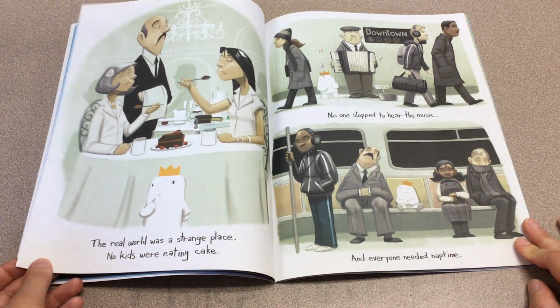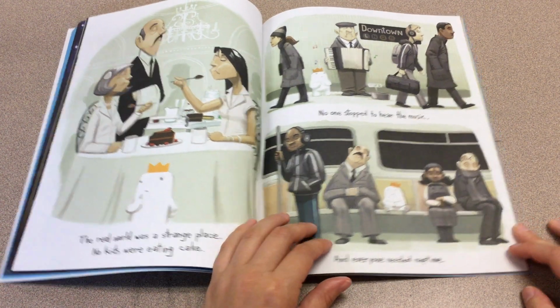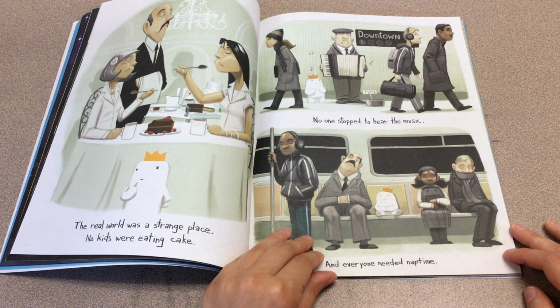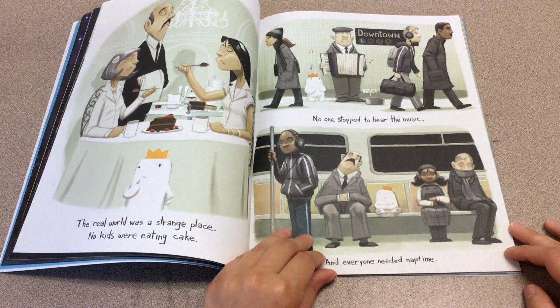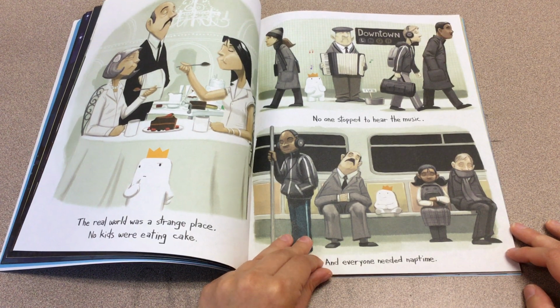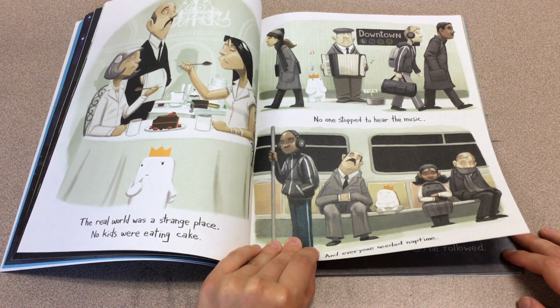Now he's in a restaurant. He looks sort of confused. People above him look like they're eating a yummy piece of cake. Now he's down in the subway. He's listening to some music. He still looks a little confused. Now he's riding on the subway and everybody around him is asleep.